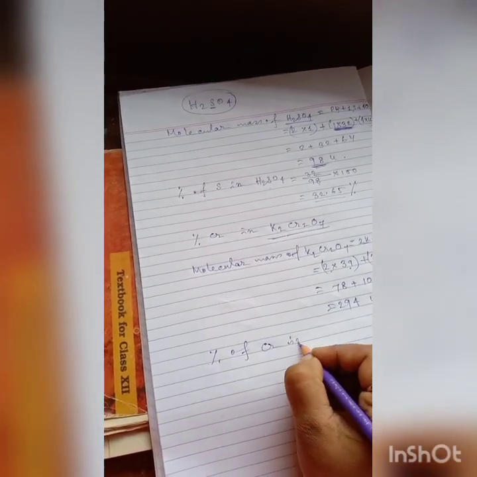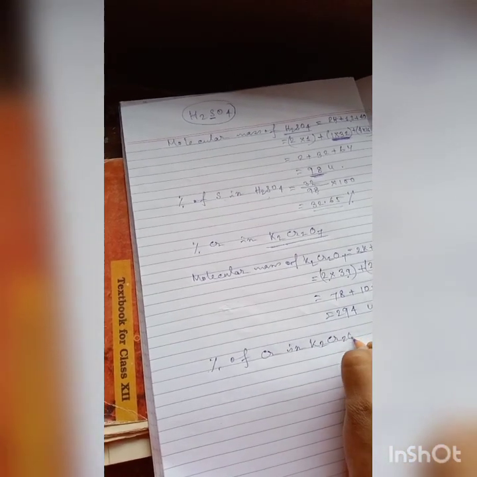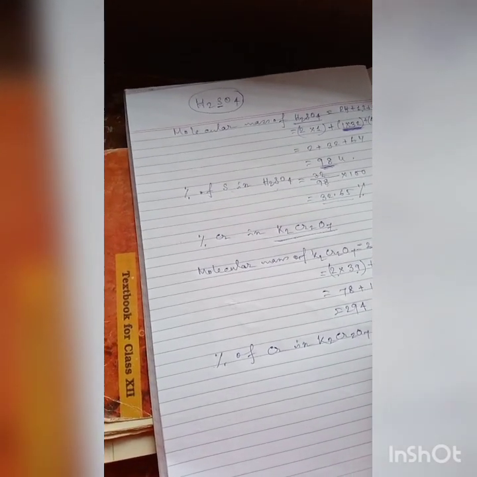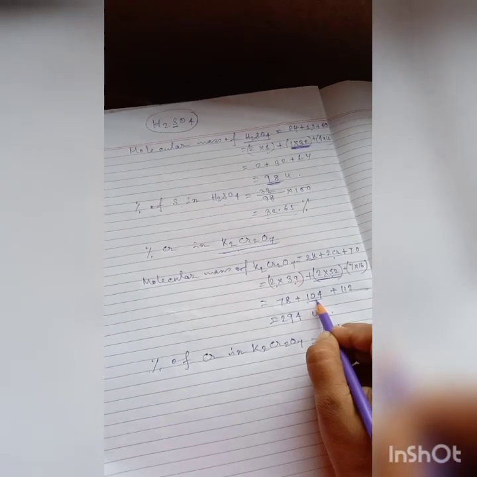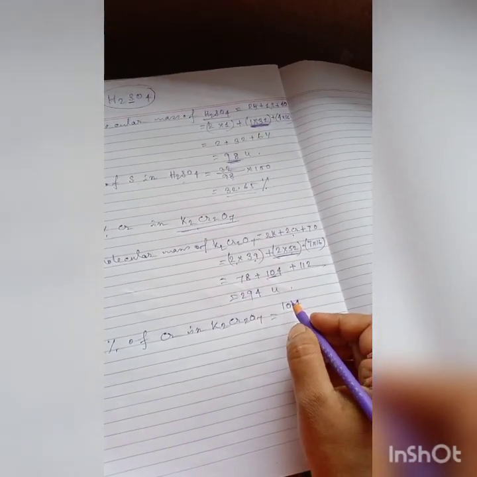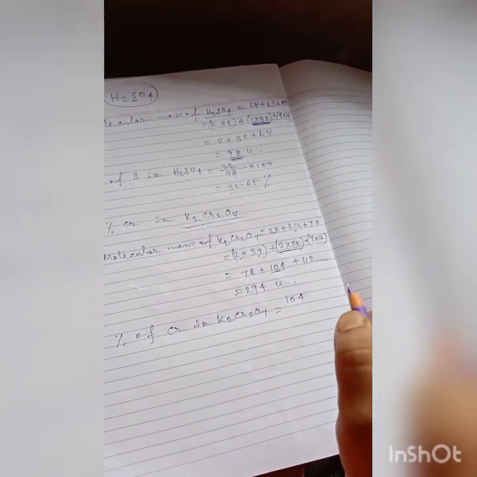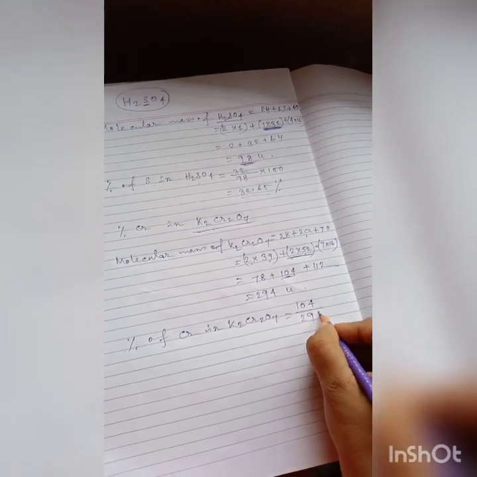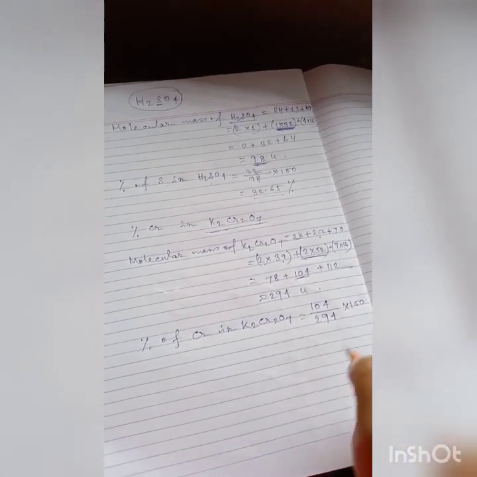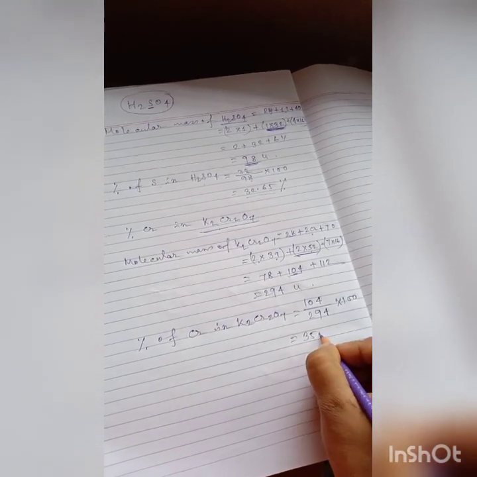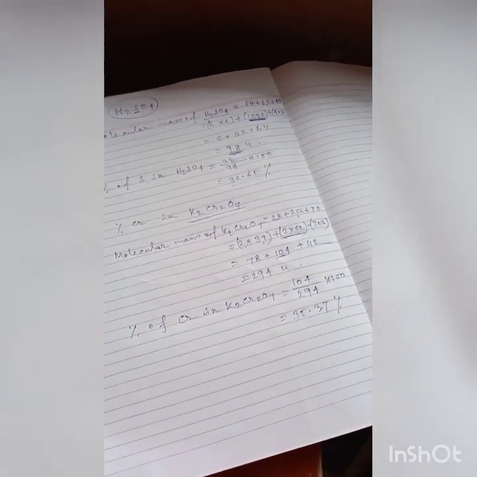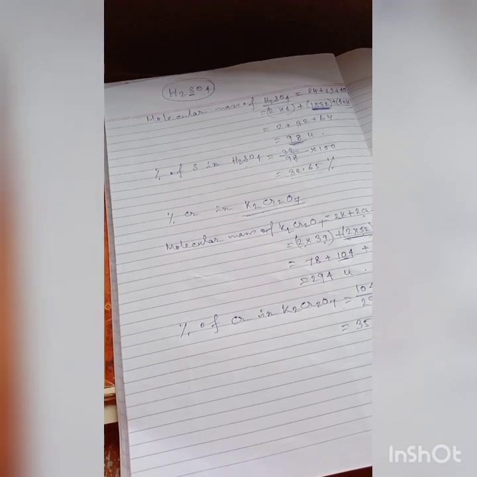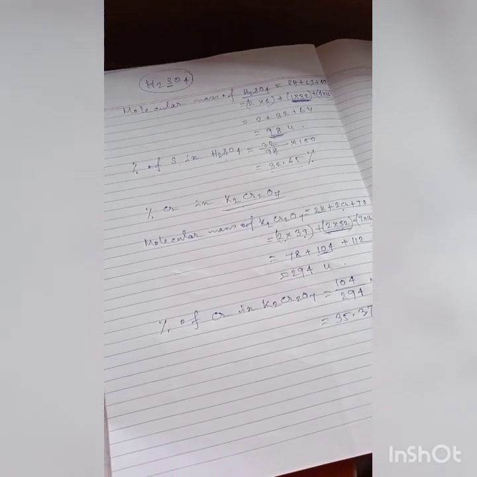Okay student, now we calculate the percentage of chromium in K2Cr2O7. Here chromium is 104 unit. So percentage of chromium in potassium dichromate, K2Cr2O7, is 104 by total mass of the compound into 100, and it will be 35.37%.